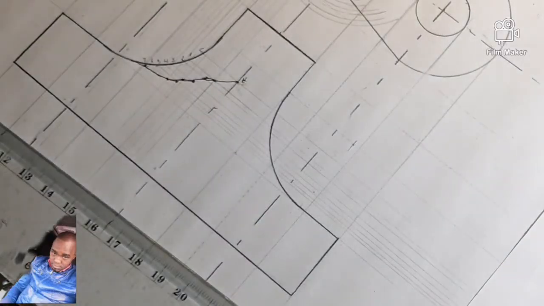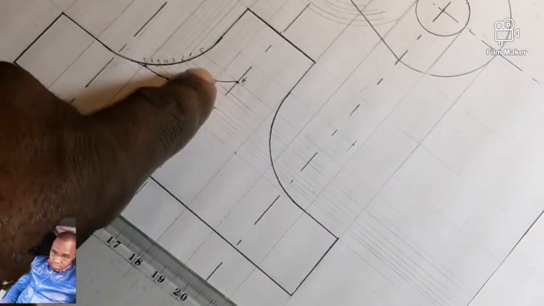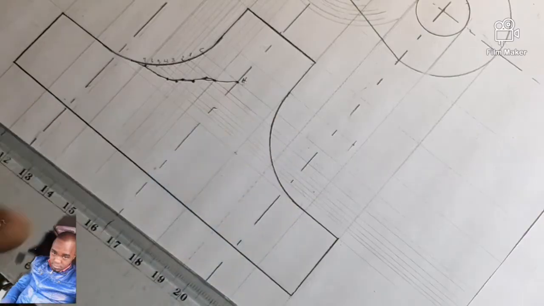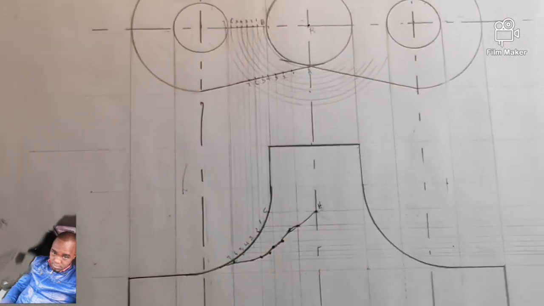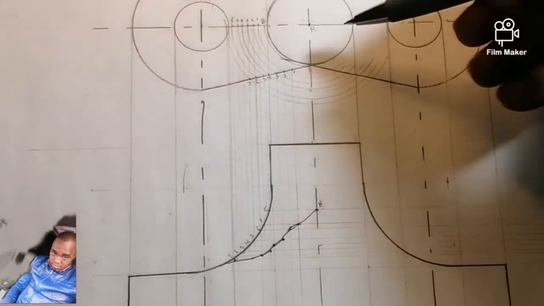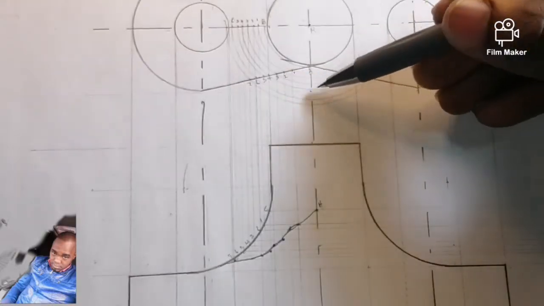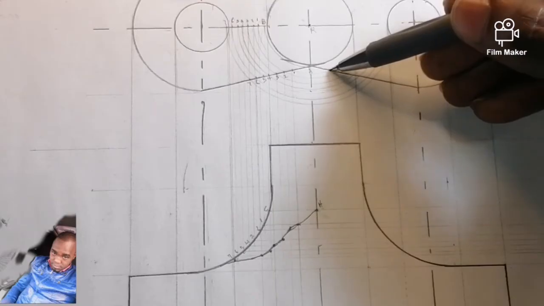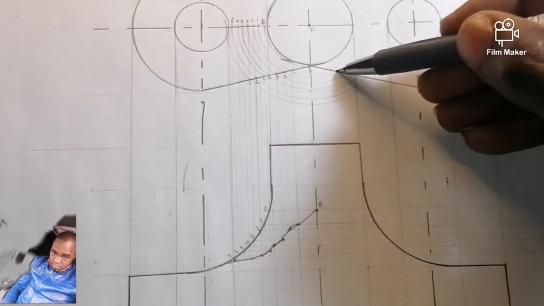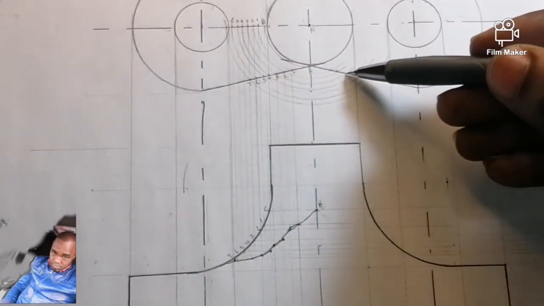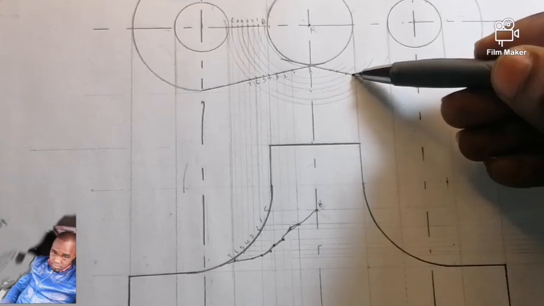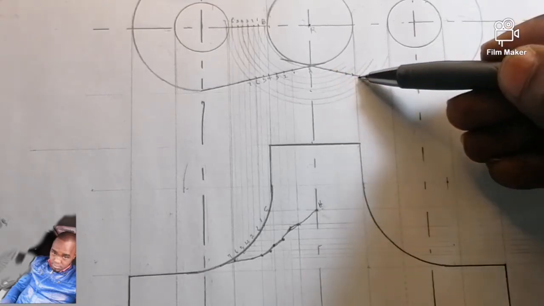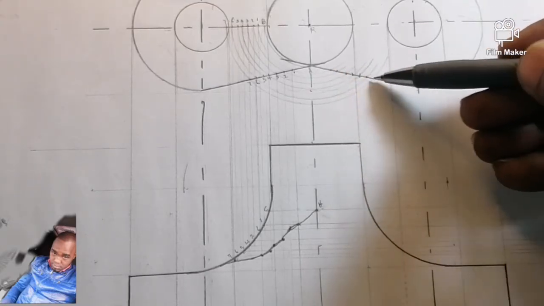So to get the other points on the other side, what do you do? Come back to your top view again. This is 1, which means the other one is at this side. 2, 3, 4, 5, 6, 7.